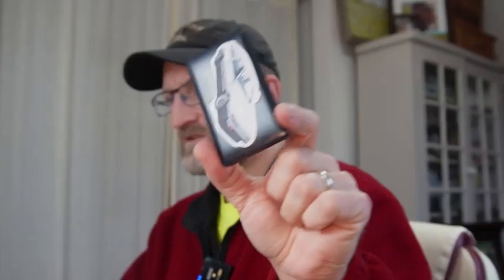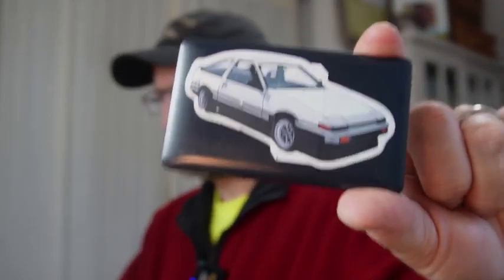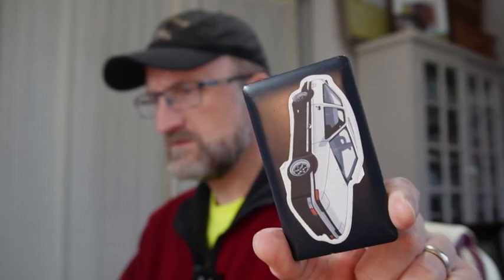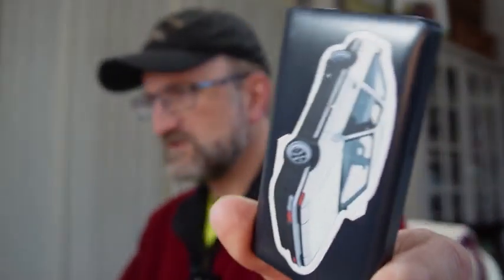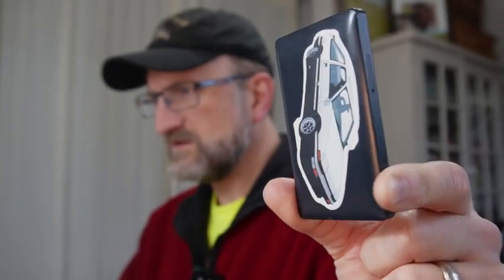When you pull the protective case off the back of this, my son has a sticker on there of a Toyota Corolla. If you've seen our other videos, you see us reviewing cars and things like that, and you can check those videos on our channel.